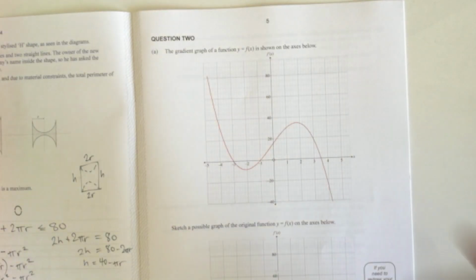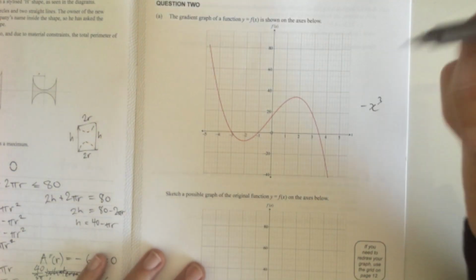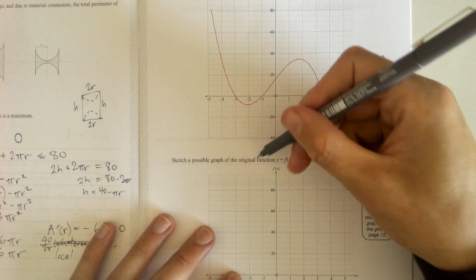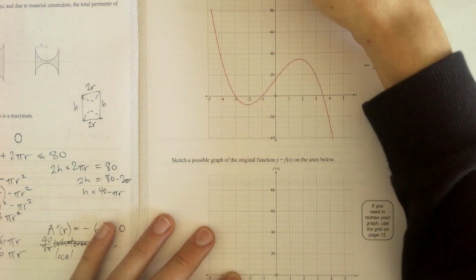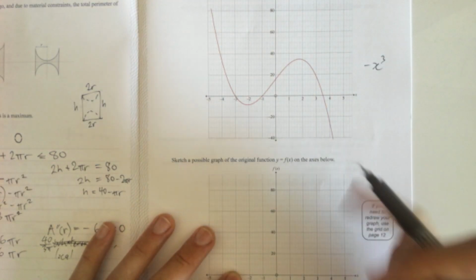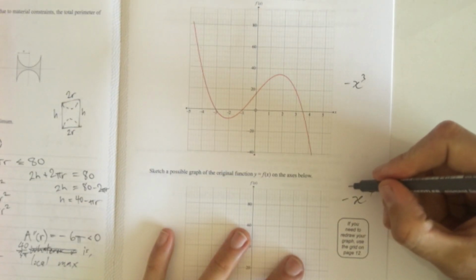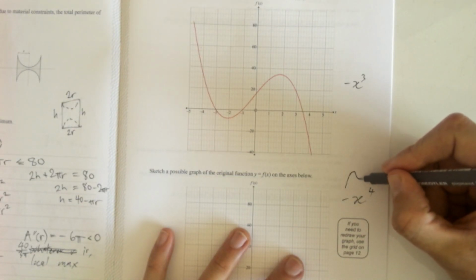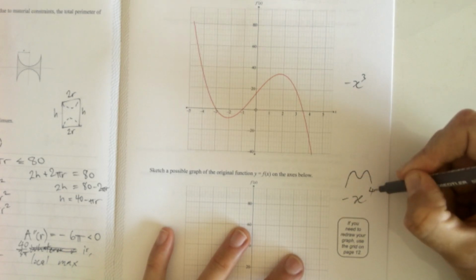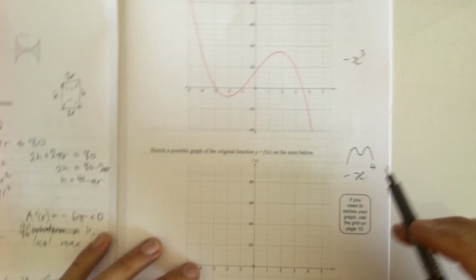Okay, moving on. The gradient graph of a function is shown below. Okay, negative cubic. Let's get a possible graph of the original function. Ooh, the gradient graph of a function is shown below. Ooh, nice. Negative x to the power 4. So we're looking at one of these bad boys. 1, 2, 3, 4. Yes. So we want to get one of them on there.